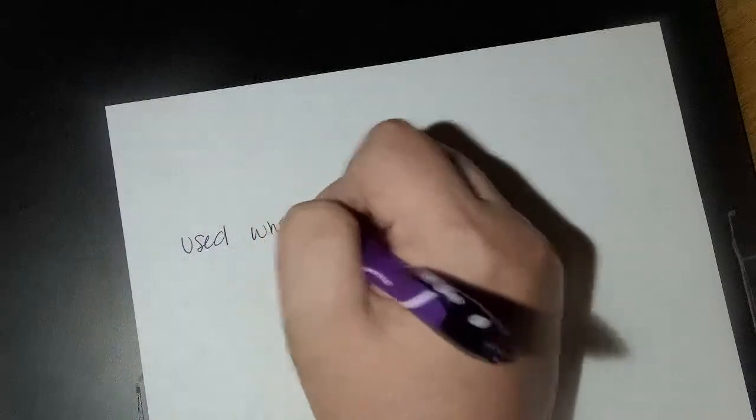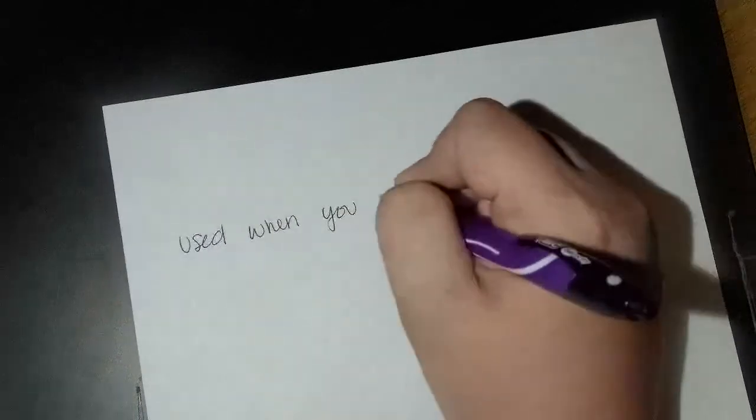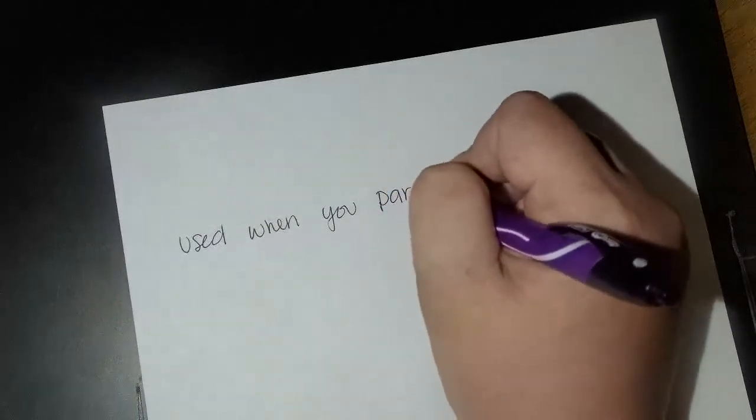Okay, so those in-text citations, I will send you a link to Purdue OWL, which has some good ways of formatting those, but you have a couple of different options. Okay, in-text citations are used when you paraphrase someone else's work.